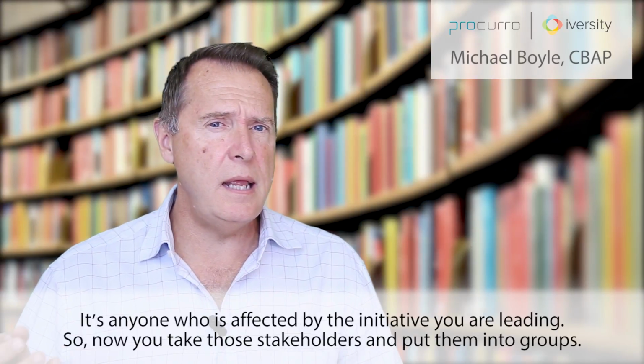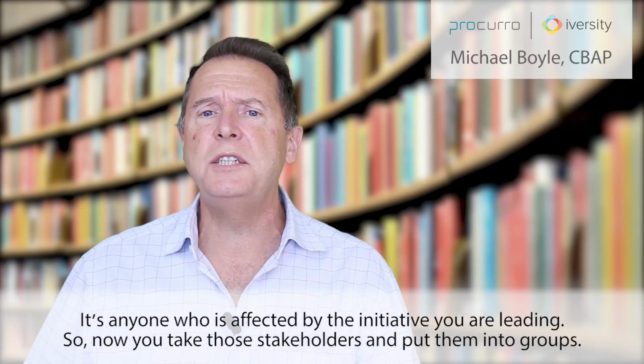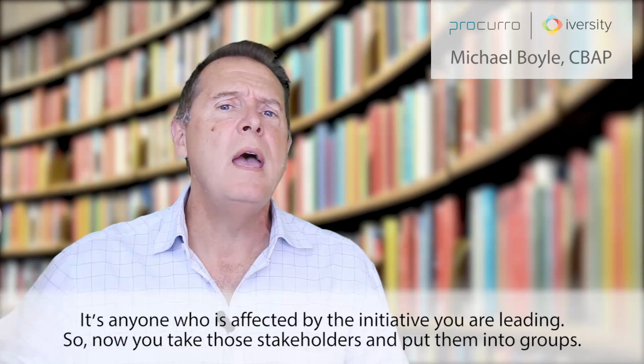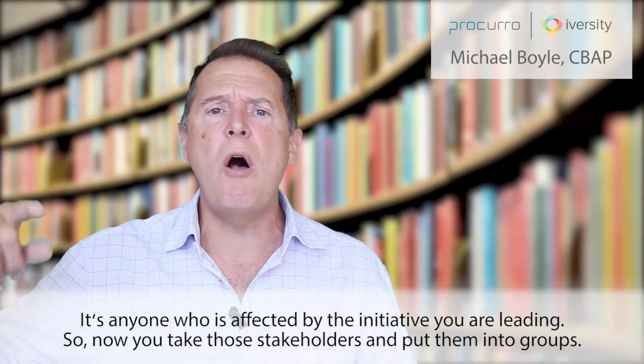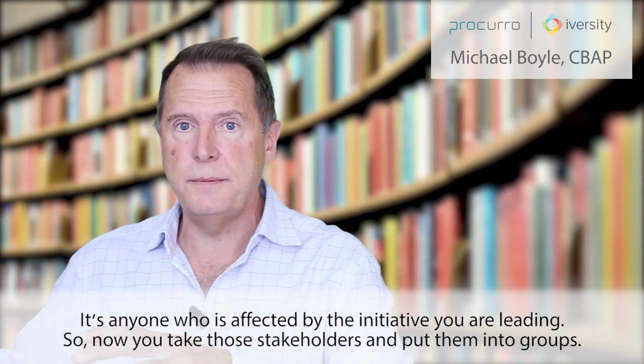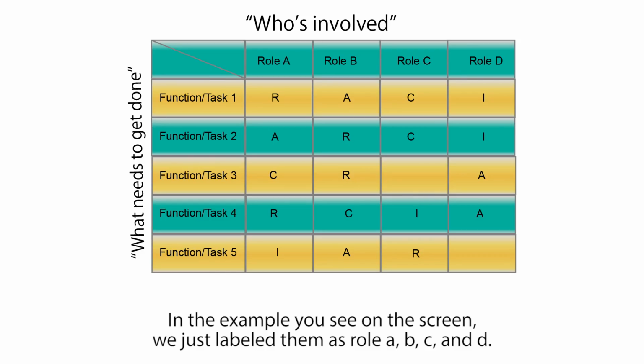First, put together a list of all your stakeholders. Do you remember what a stakeholder is? It's anyone who is affected by the initiative that you're actually leading. So now you take all those stakeholders and you put them into groups. In the example you see on the screen right now, we labeled them as role A, B, C, and D.